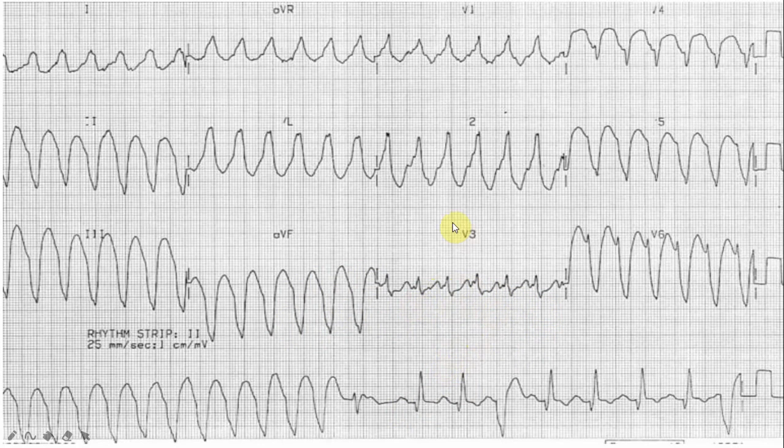The QRS complexes are very wide, about 200 milliseconds. The QRS complexes are regular. I am struggling with the ST segments and T waves. I am unable to comment on the QTc either. The aVR lead has large R waves.